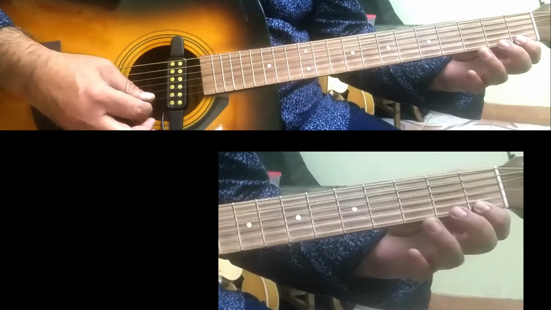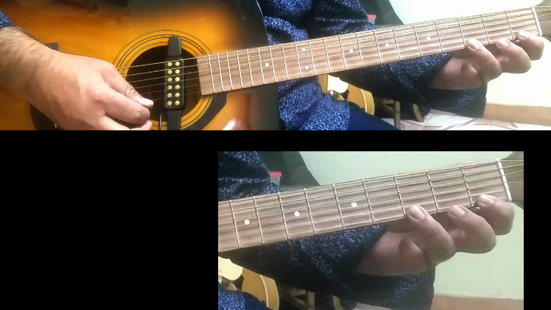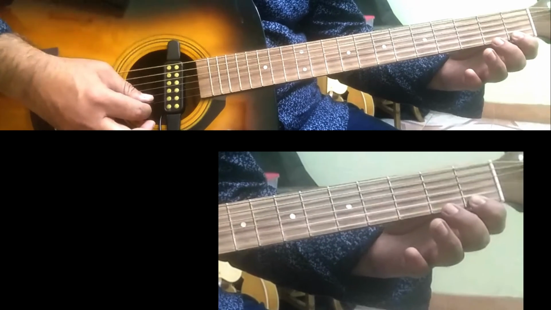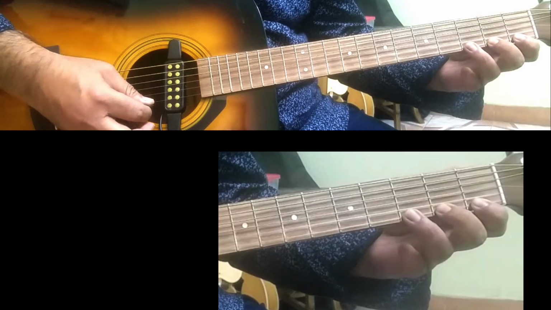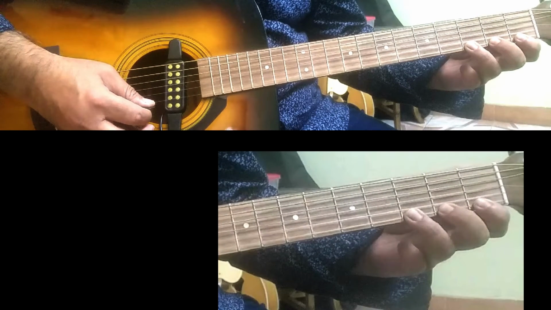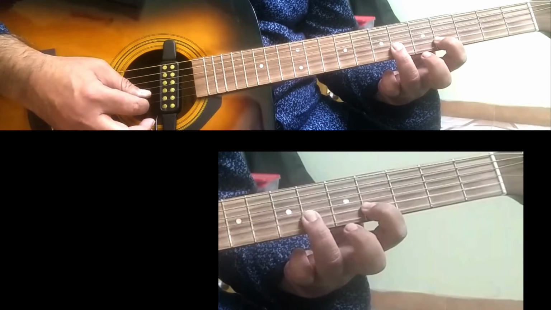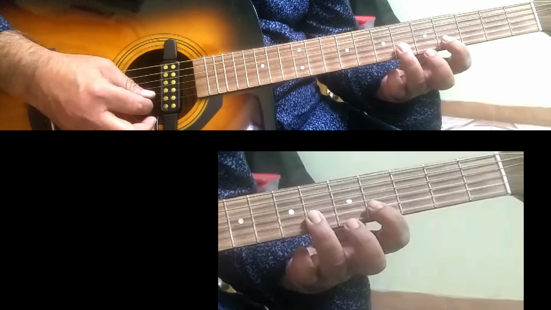These two are a tone away as they have a note or a fret in between them. Two semitones make a tone or two half steps make a whole step. The same explanation for these two frets. And for these two as well.